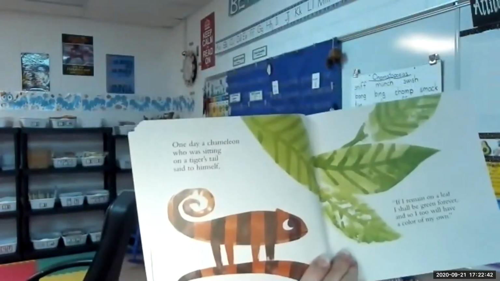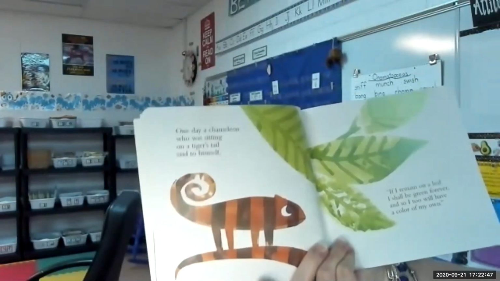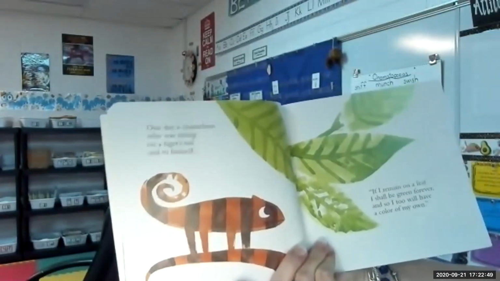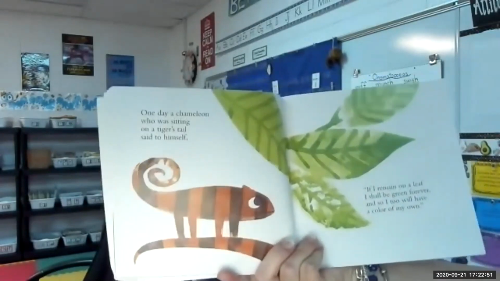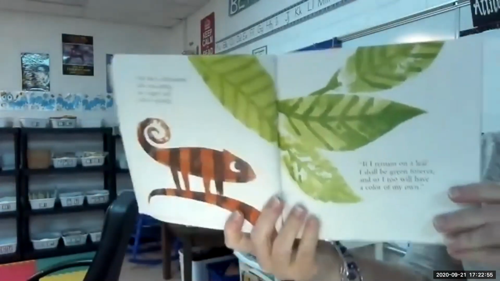One day, a chameleon who was sitting on a tiger's tail said to himself, "If I remain on a leaf, I shall be green forever, and so I too will have a color of my own."